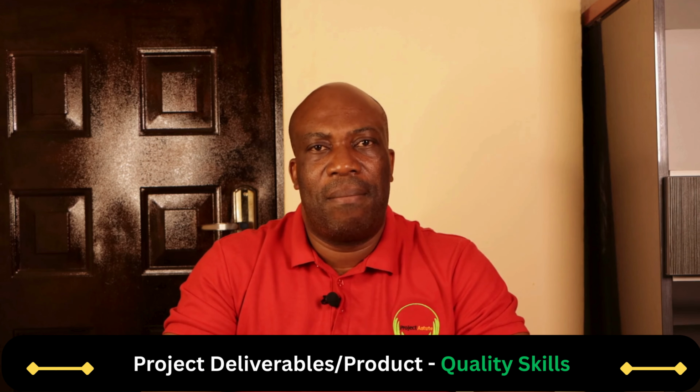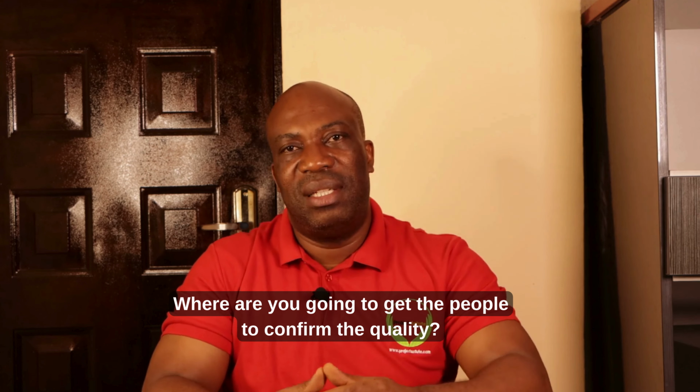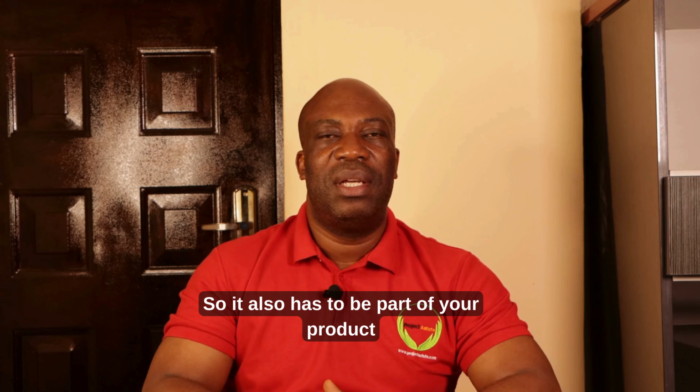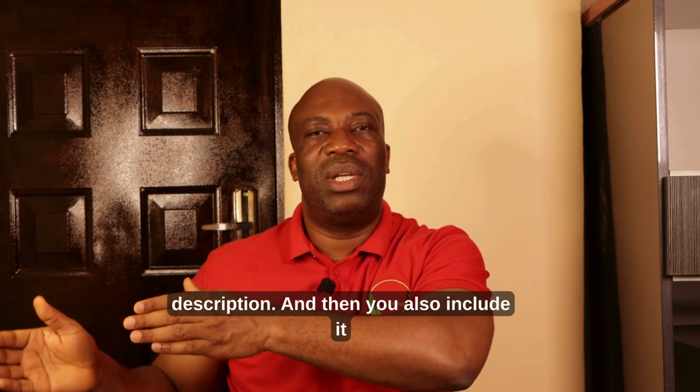One is also on the quality skills that are required. How are you going to determine who is going to do that? Are they qualified? Where are you going to get the people to confirm the quality? So it also has to be part of your product description. And then you also include it into your project plan.